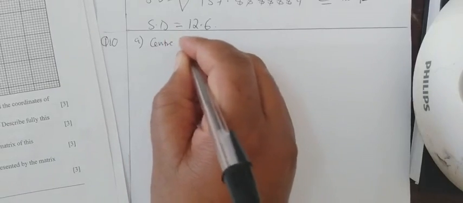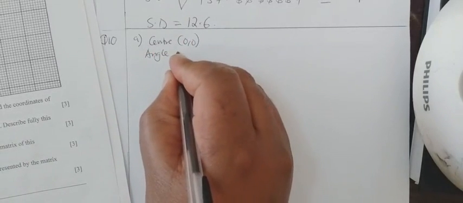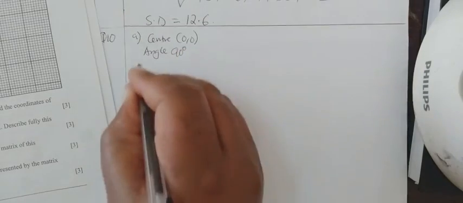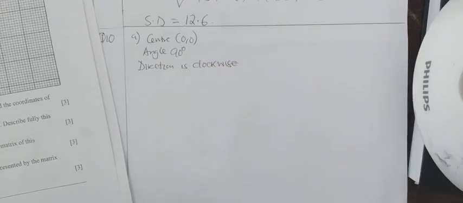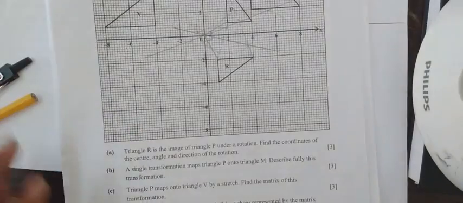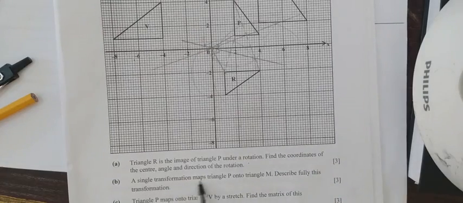Alright, so we are saying center, this is A. Center is 0, 0. Angle is 90 degrees. Direction is clockwise. Clockwise. It means we are done there. Okay? B. A single transformation maps triangle P onto M. Describe this transformation. P onto M.